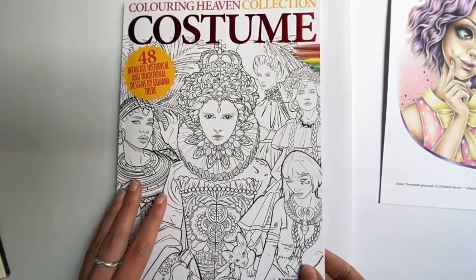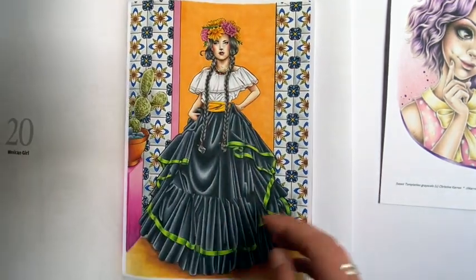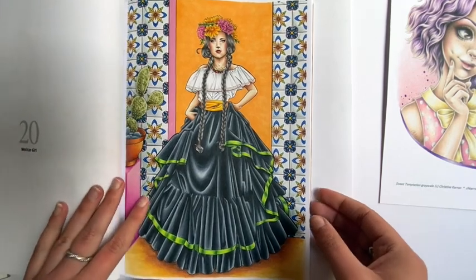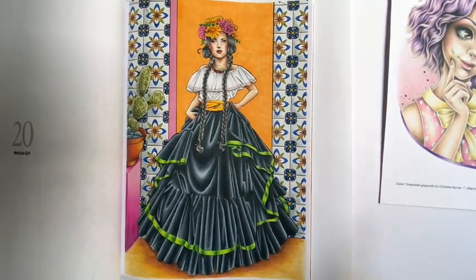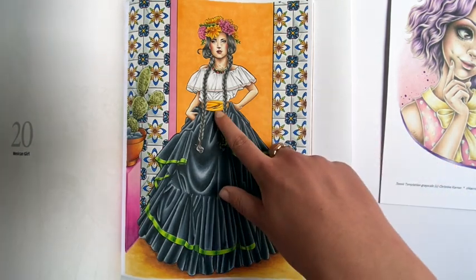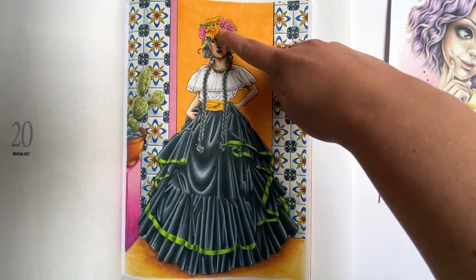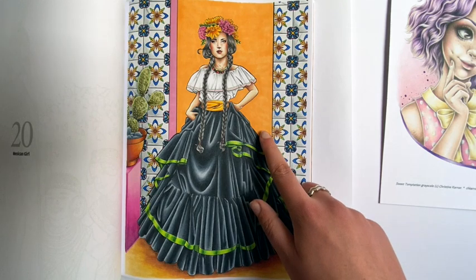This Colouring Heaven Costumes, one of my favourite collections by them. This is the Mexican girl. Now, for this girl, I looked at reference photos to make it as accurate as possible. And if we take a look at this, that sort of rule of 3 colour places sort of applies. She has an orange belt, orange flowers, and then I did an orange background.